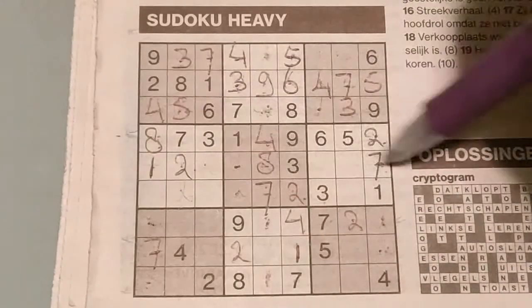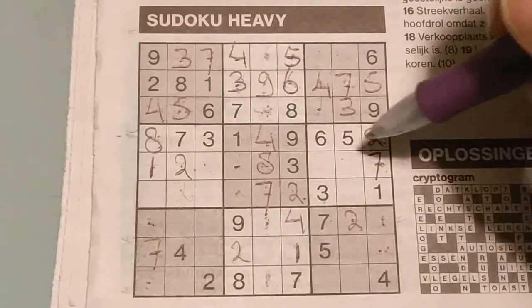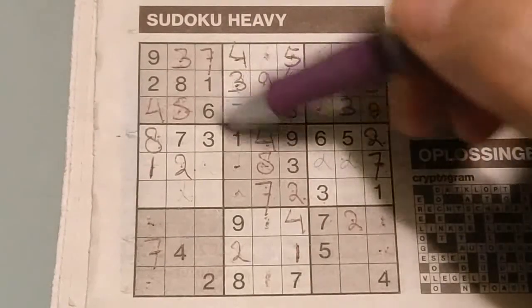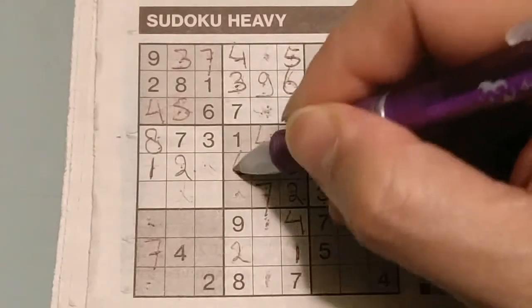Yes, in the middle row, 4 missing numbers. One of the missing numbers is a 6. I see here 6, so no 6 in these 2 boxes. I see there 6, so no 6 in this box. Only place for the 6 should be here.